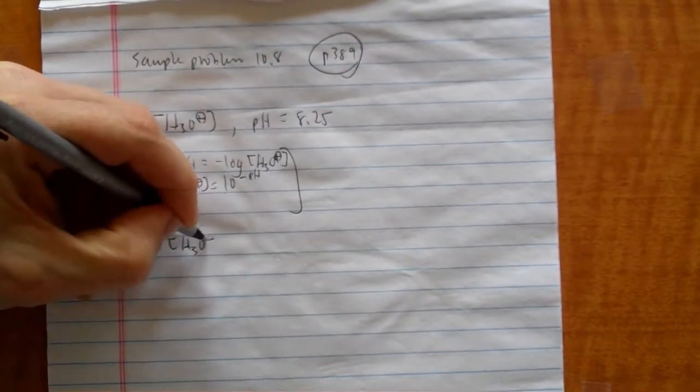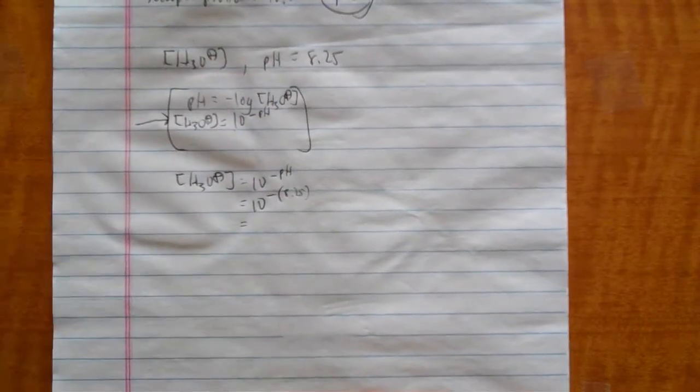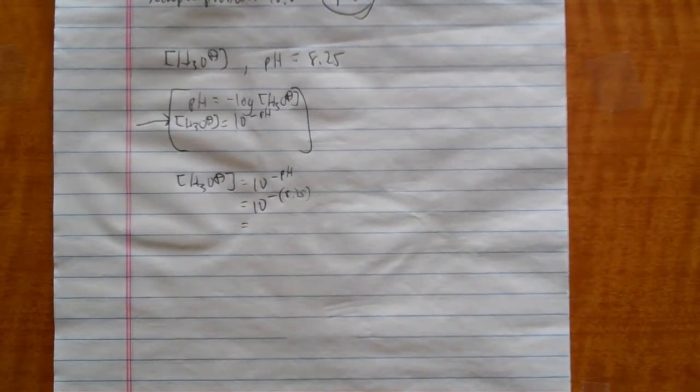So the hydronium ion concentration is equal to 10 to the minus pH, which is equal to 10 to the minus 8.25. Which is equal to, and I can't do that in my head, of course not. Get my calculator. Use one that maybe looks a little more familiar to you.